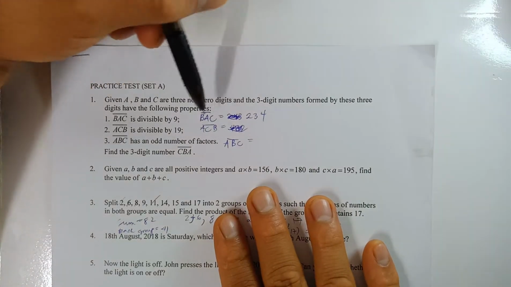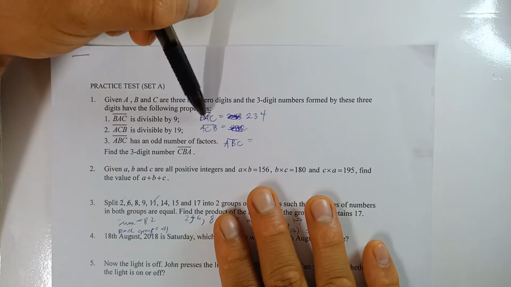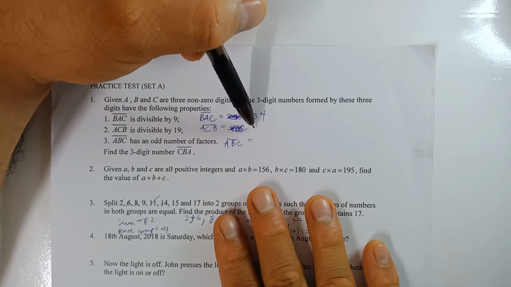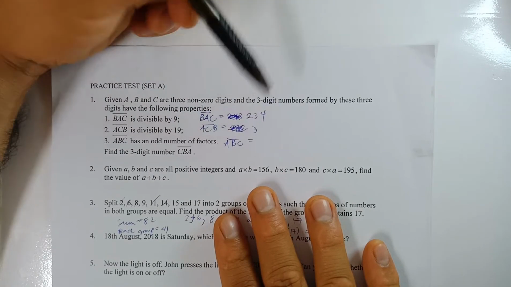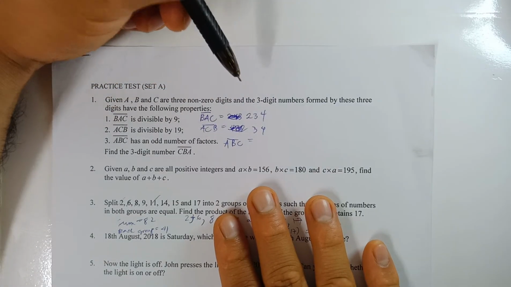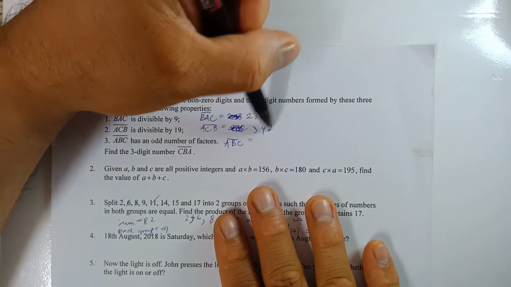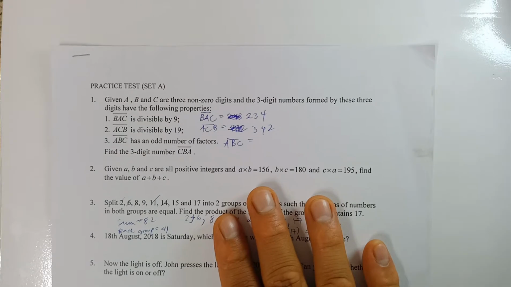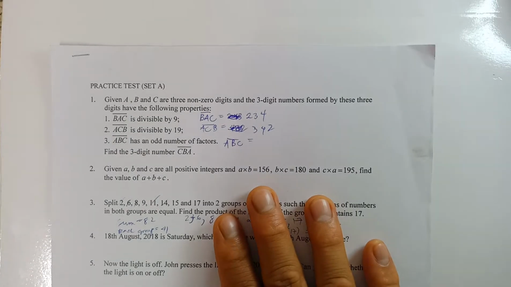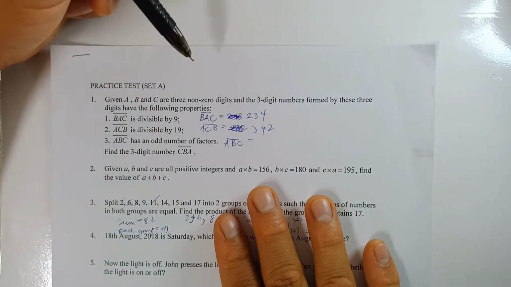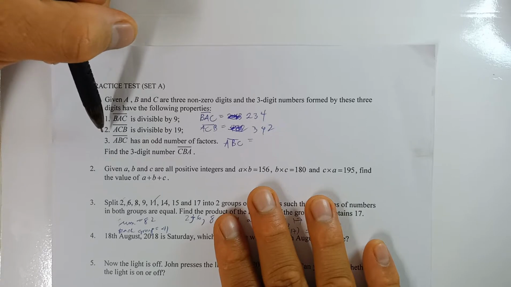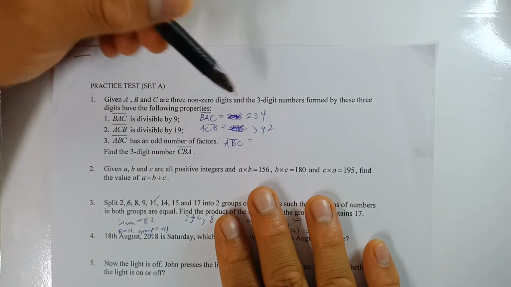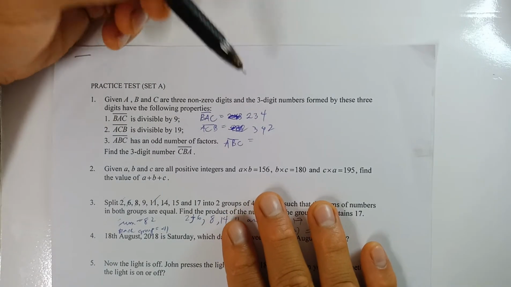Next, if I take ACB, my A is 3, the C is 4, and the B is 2. Is 342 divisible by 19? Yes, it is. 342 is 19 times 18. So it also satisfies condition number 2. I think this is our correct set of numbers already.